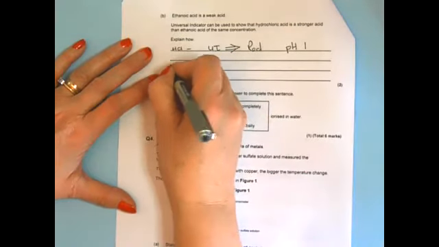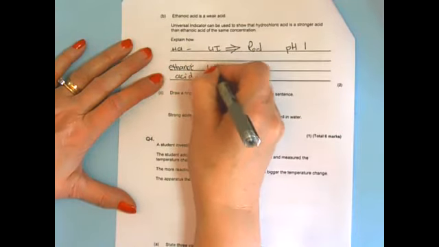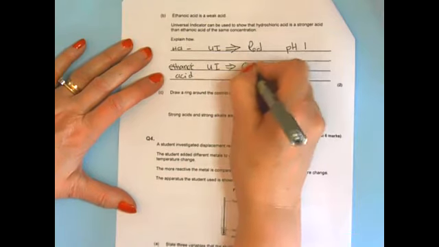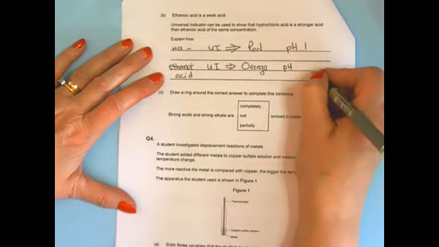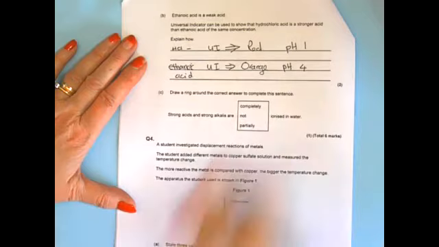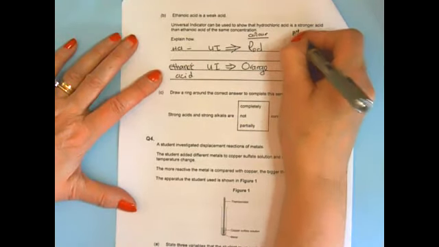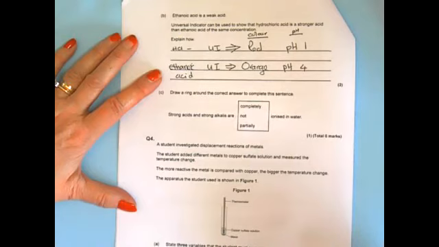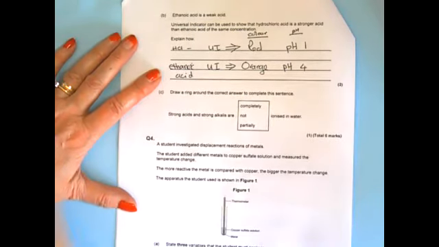But with the ethanoic acid, the universal indicator will go orange, showing it's about pH 4. So you got a mark for stating the colour, and a mark for stating the pH. Okay, so the colour would give you 1 mark, the pH would give you the other mark.